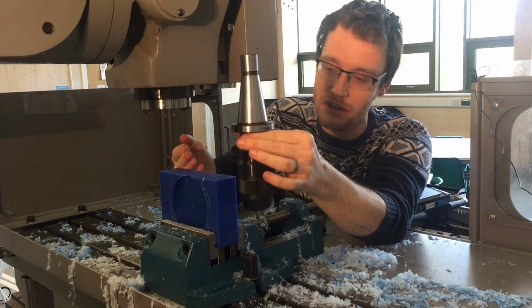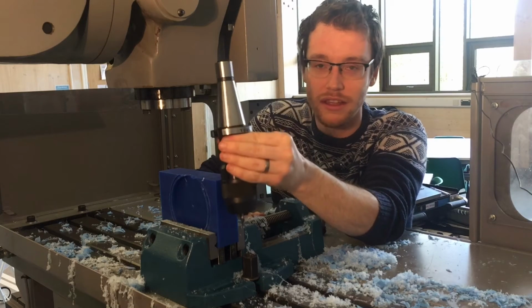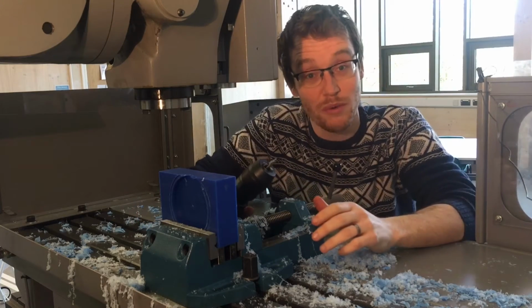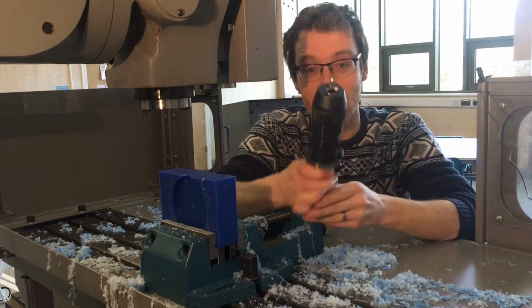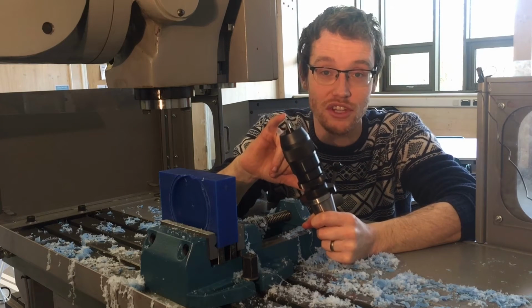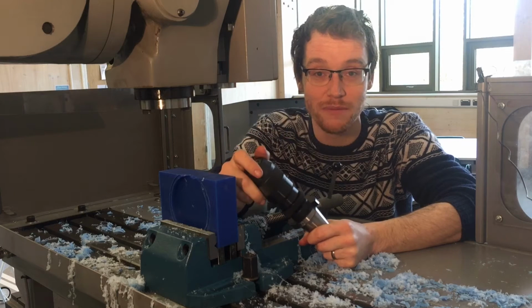So if this is going to move across the table, it's just going to hit, and it's either going to knock an encoder out or it's going to snap a tool, which is what we don't want. So we need a reliable and repeatable way of measuring this distance here. So we can do that over at the layup table.